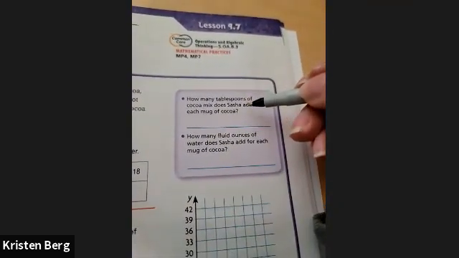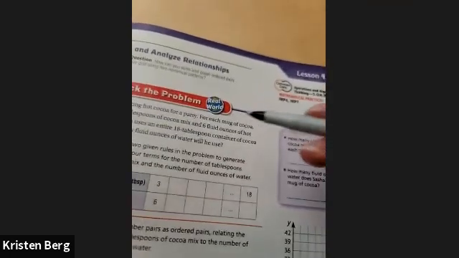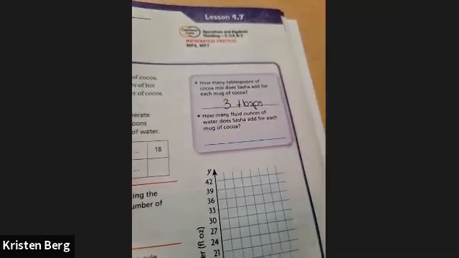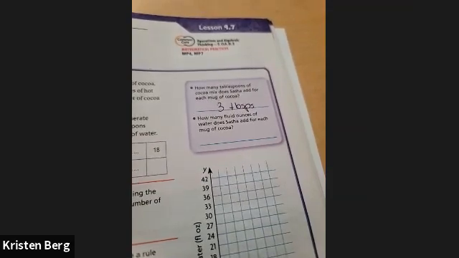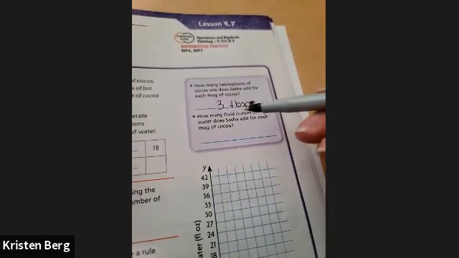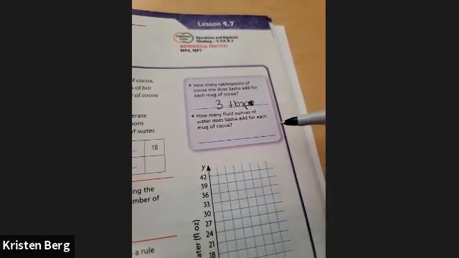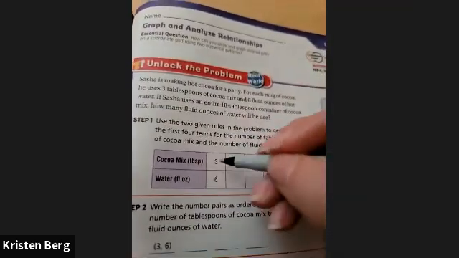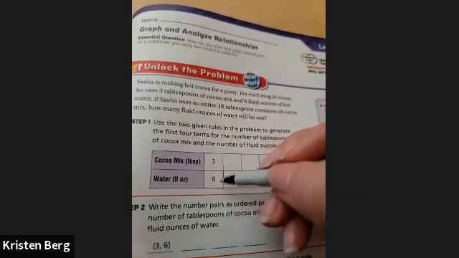So in this case, it says how many tablespoons are needed for 1 mug of cocoa. So each one would need 3 tablespoons. And then it says how many fluid ounces of water does he need for each mug? That was 6 ounces. All right, so the thing is 3 to 6. That is what's going on.